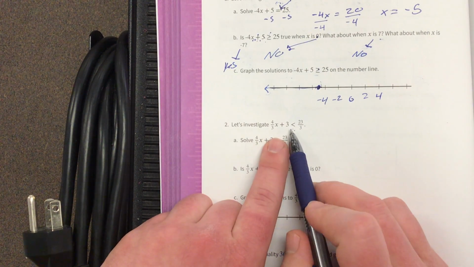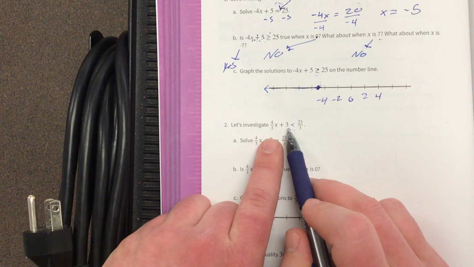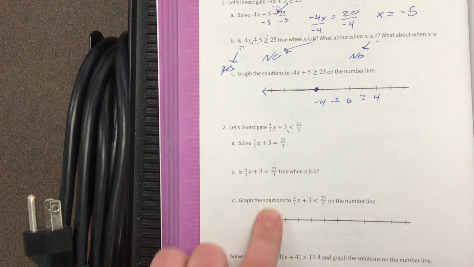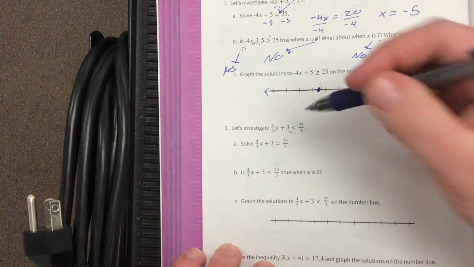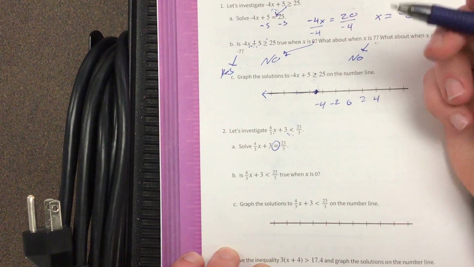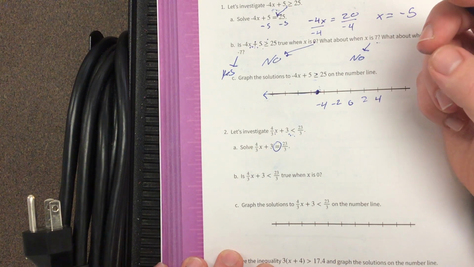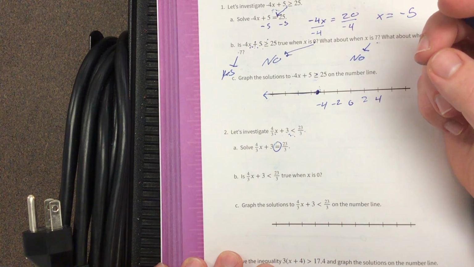2 is the same kind of problem, just changes our equation up. Now we have 4/3 times x plus 3 is less than 23 over 3. So again, we go to an equal sign now when we're asked to solve. So why don't you guys try and solve that one and let me know what you come up with for x.